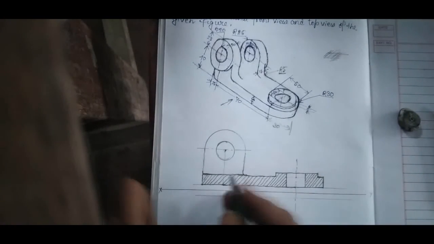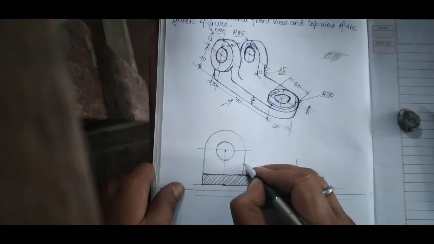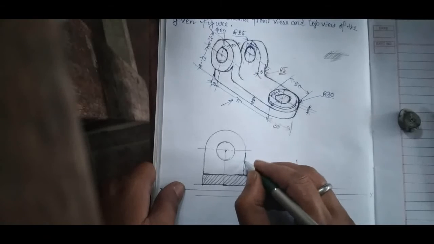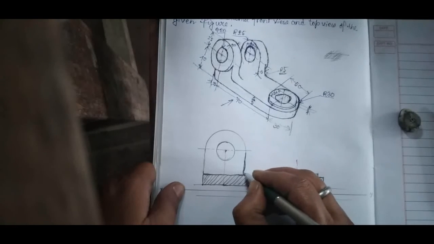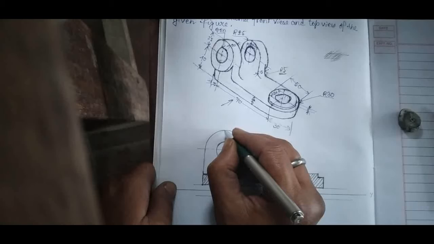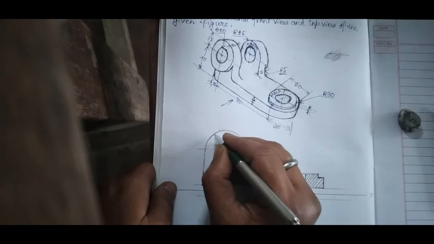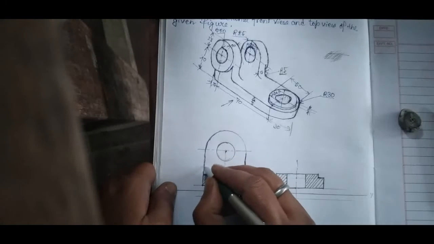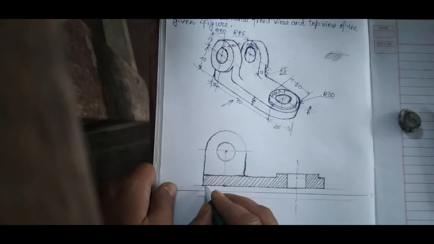I am highlighting the full view. This is the sectional front view.